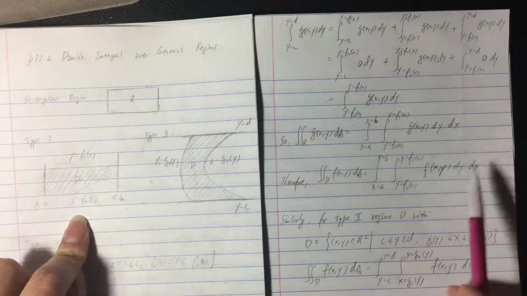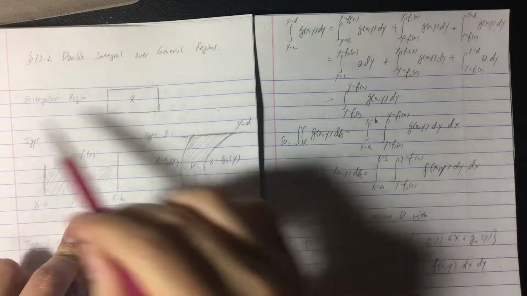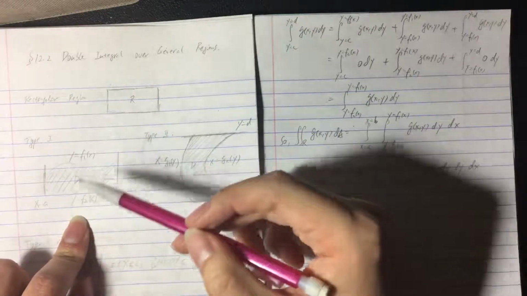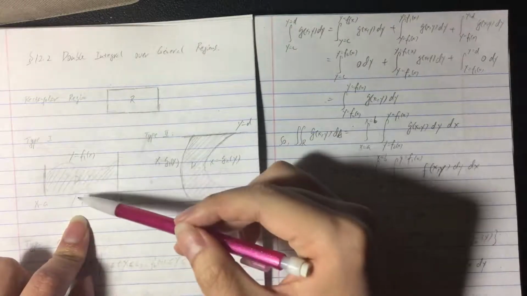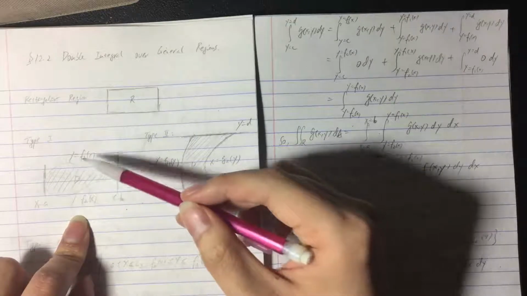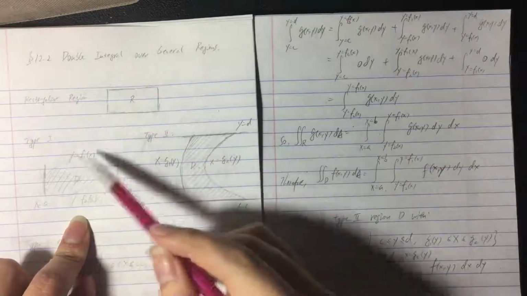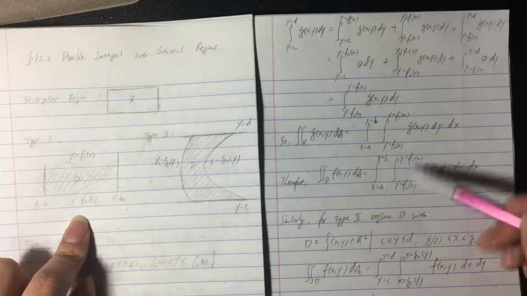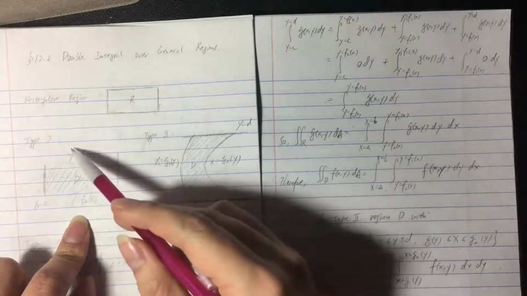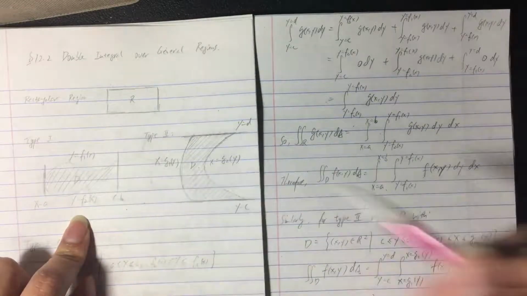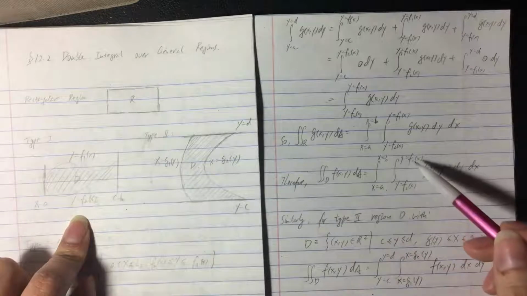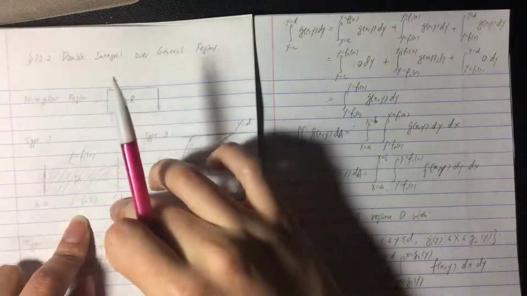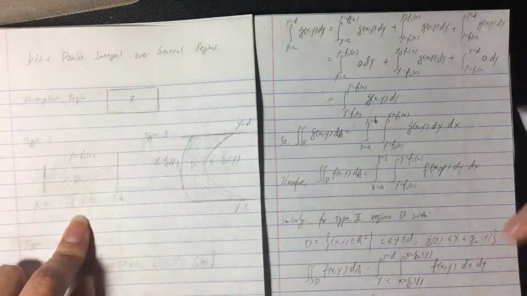If we compare this formula with the type 1 region, we can see that for type 1 region, we integrate from bottom to top. So we write the bottom curve and the top curve as your inner bound, and since the left bound and right bound are constants, they are the outer bound.